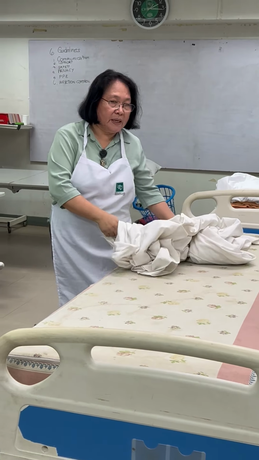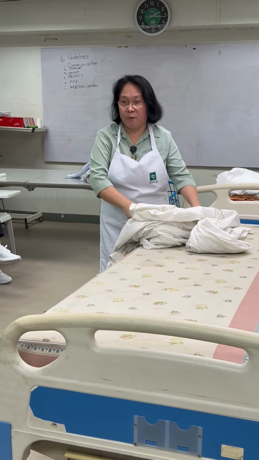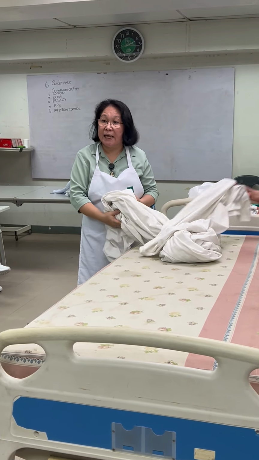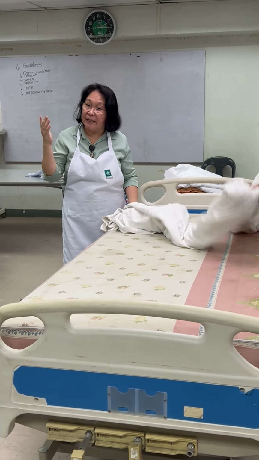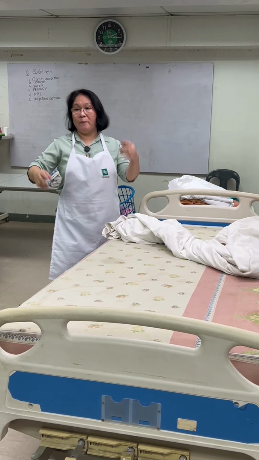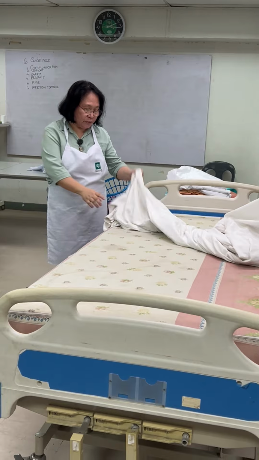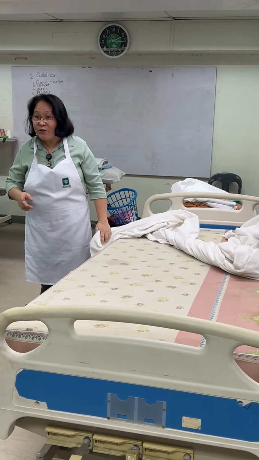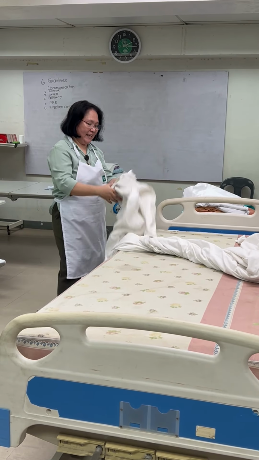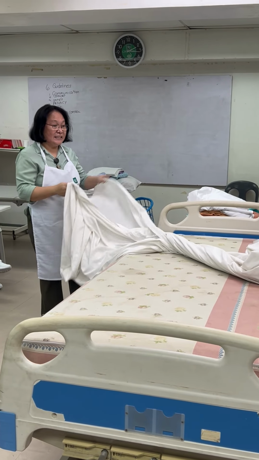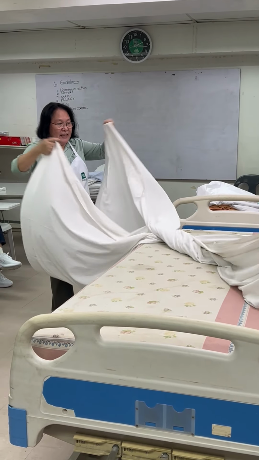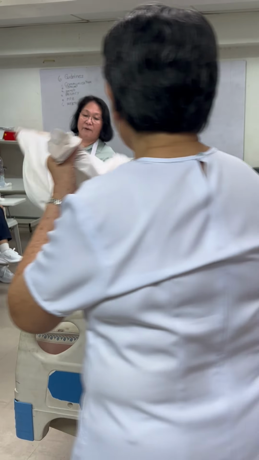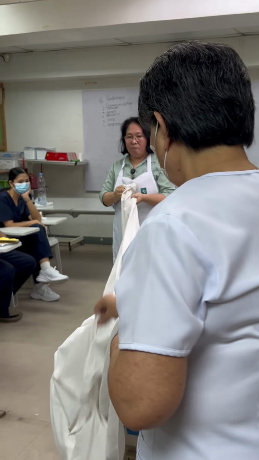So this will be unoccupied. The bottom sheet is good side up, because it is what touches the patient. So we will term this as good to good. I'm simplifying it, using a simpler form.